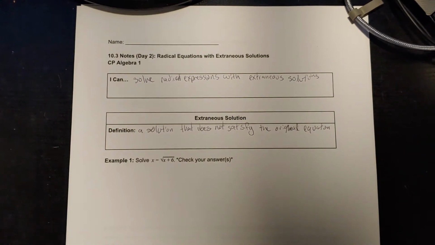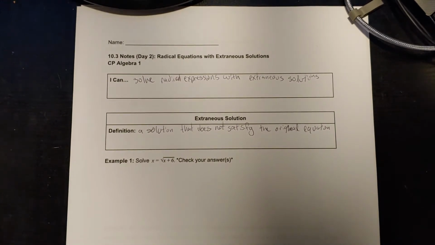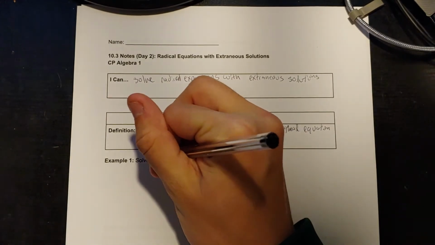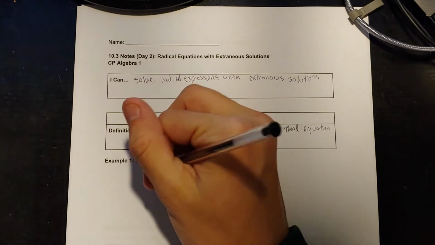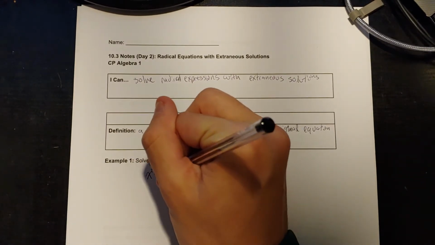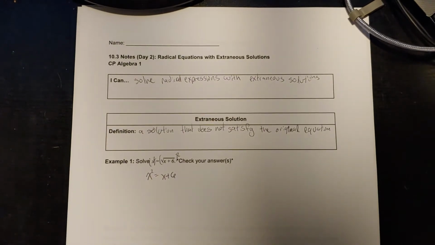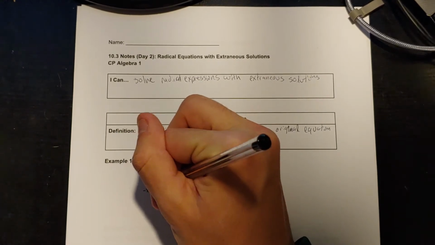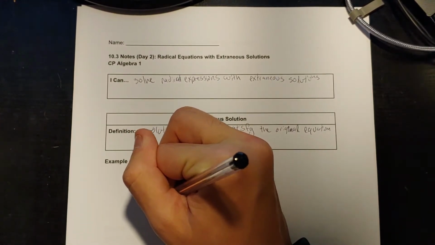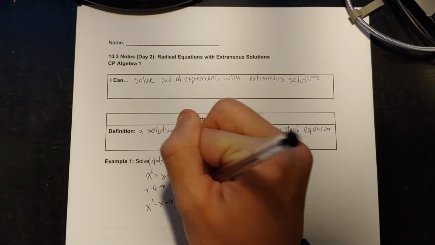If you remember from the last set of notes, we squared both sides when the radical was by itself, and the radical is by itself. So I'm going to square both sides. Remember, squares and square roots cancel each other out, so I have x squared equals x plus 6. Now I want to get everything on the same side and have my equation equal to 0. So I'm going to subtract x and subtract 6 from both sides. So x squared minus x minus 6 equals 0.